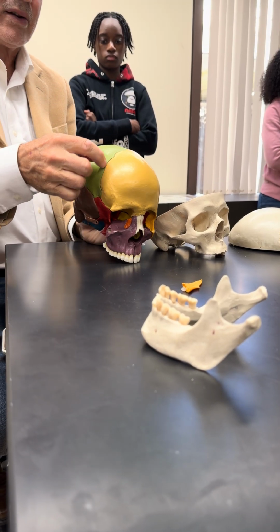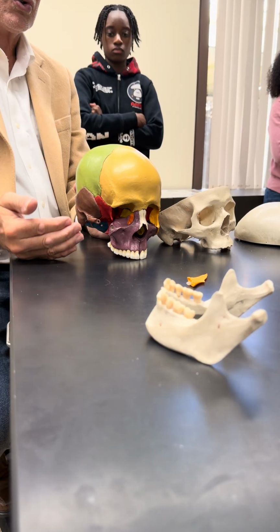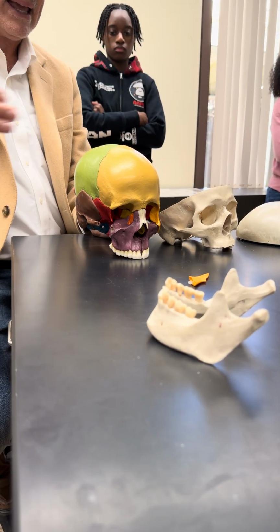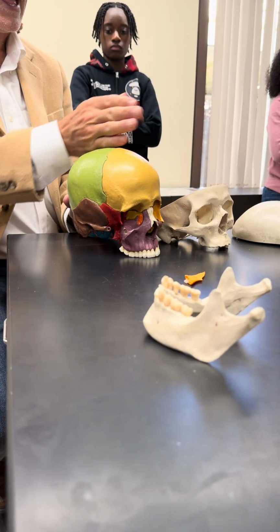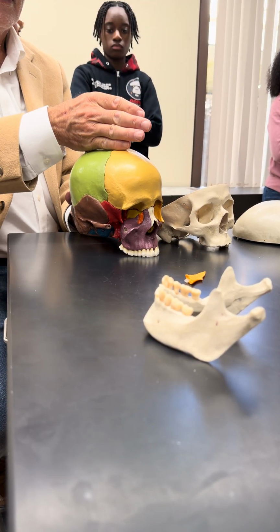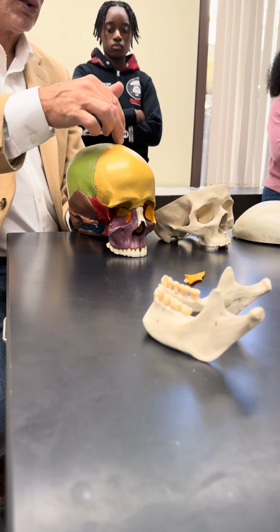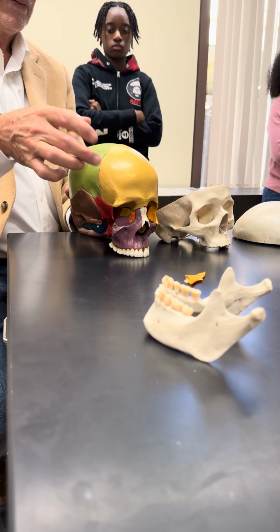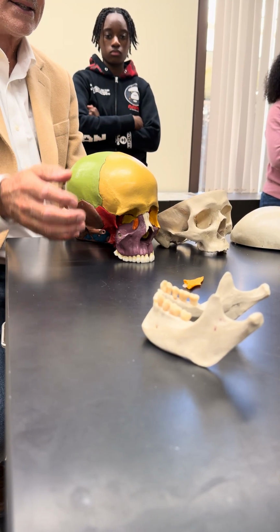So this is one of many sutures. Okay? Now this suture runs in a specific plane, as does this one. This is in the sagittal plane. This is in the coronal plane. They call this the coronal suture. They call this one the sagittal suture. I wish they were all that simple.